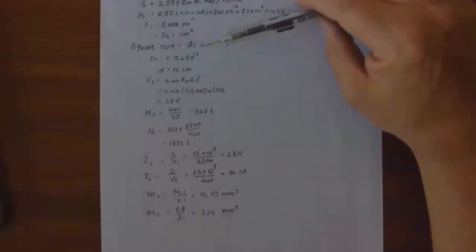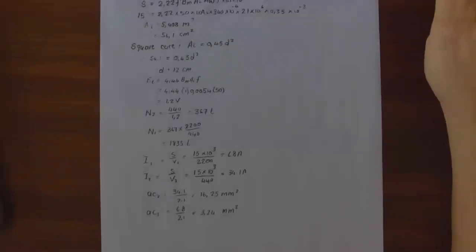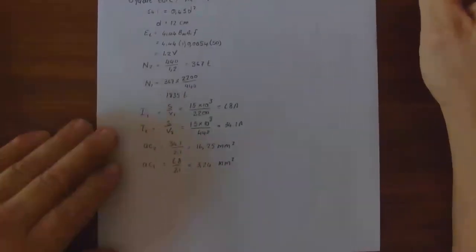Now for a square core, we have Ai is 0.45 d squared, and we find that the diameter of the circumscribing circle is 12 centimeters. The EMF per turn is 1.2 volts, and as always, when we start with design, you always try and calculate the number of turns on the low voltage side first. So then we get 367 turns, and if we calculate the high voltage turns, it comes to 1835.